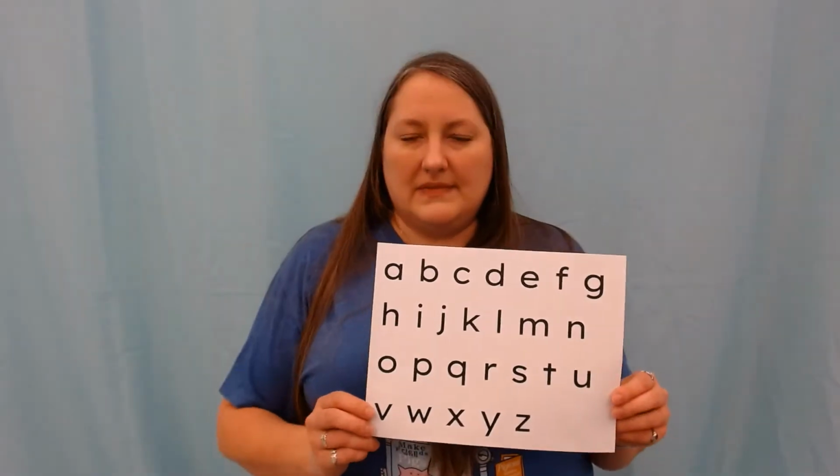So, friends, I'm going to tell you what sound this letter makes and see if you can guess what its name is. This letter makes the sound d, d, d, d. The letter D makes the D sound, like the beginning of the word dog. And when I started thinking about the letter D, I started thinking about dancing. So everything we're doing today, friends, is about dancing.